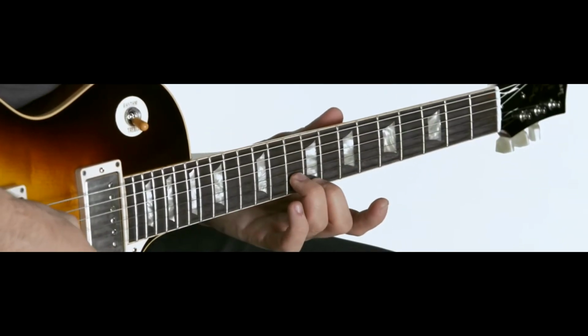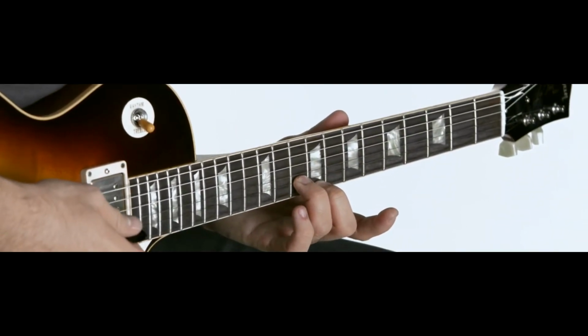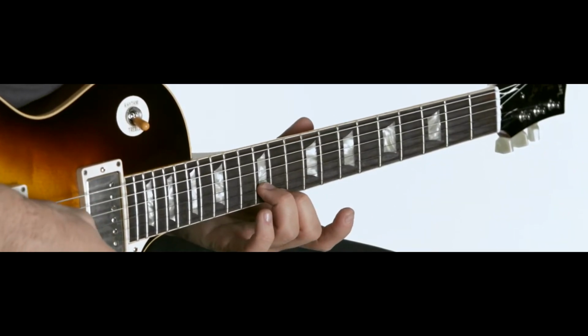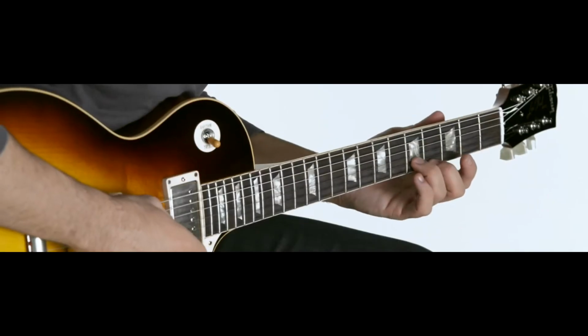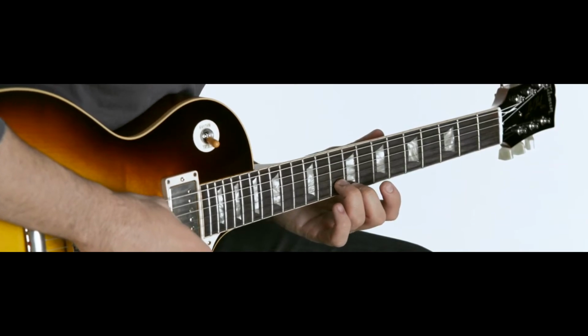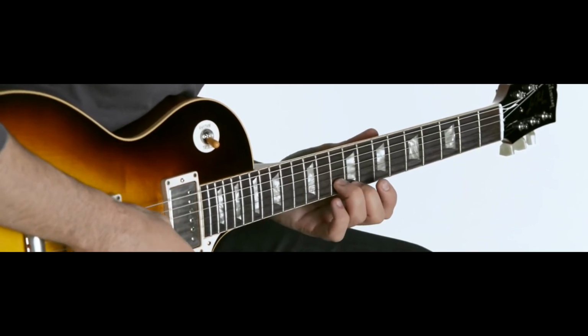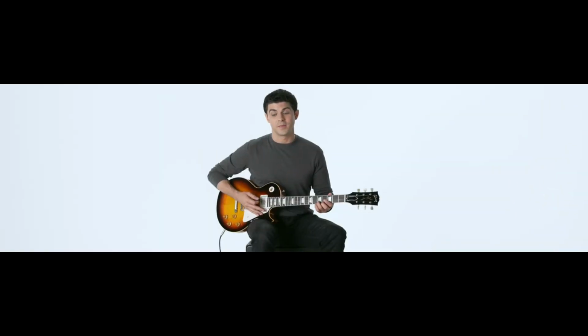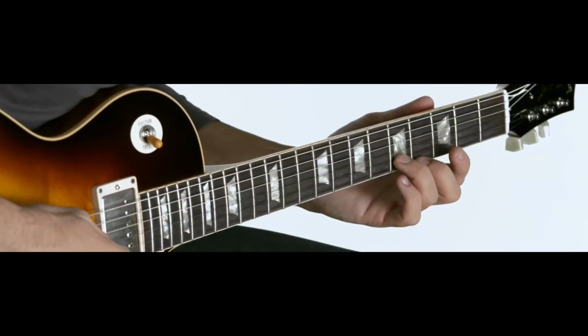Now move that shape up to the 10th fret to play an A major two-note chord. Then up to the 12th fret to play a B major two-note chord. Play those chords together like this. Play it with me. 1, 2, 3, 4.